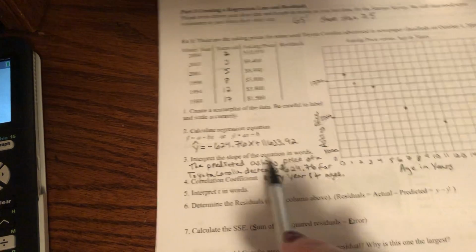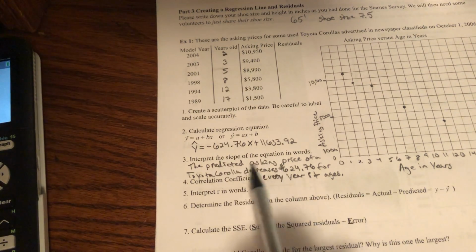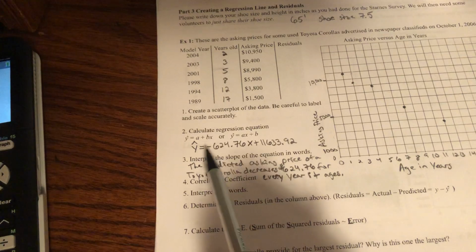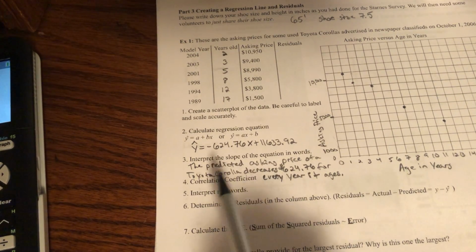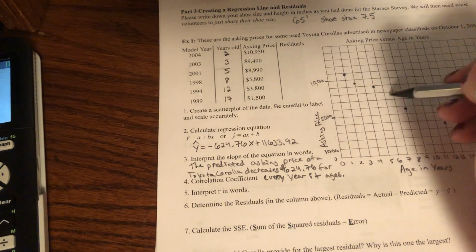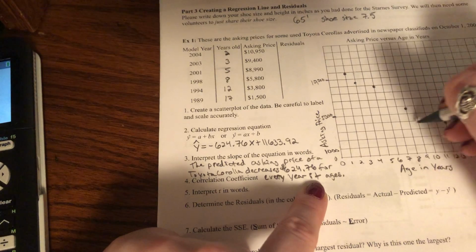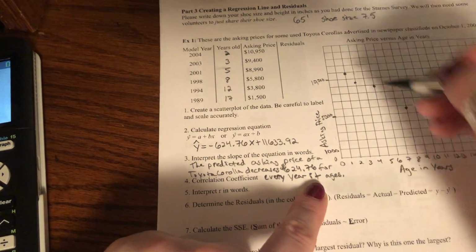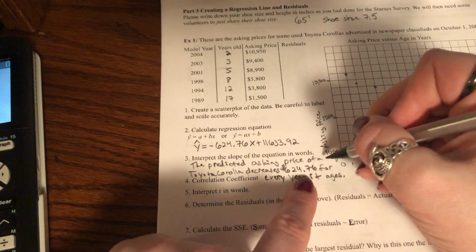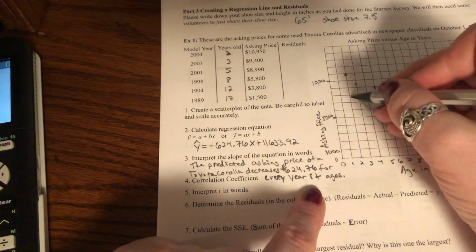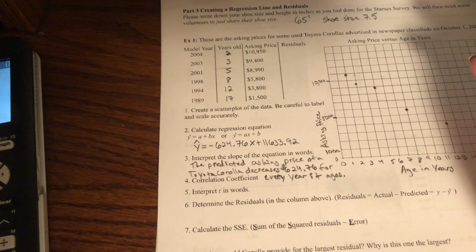Notice that when I said decreases, I didn't include the negative sign. The negative sign became the word decreases. So the sign on the slope, whether it's positive or negative, turns into the word increasing or decreasing when you're talking about the general trend of those values. So for every single year that this thing is aging, so as the x is increasing, I'm expecting a decrease specifically of about $624.76 for every single one of those years that it ages in my predictions.